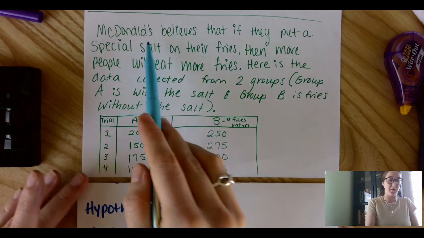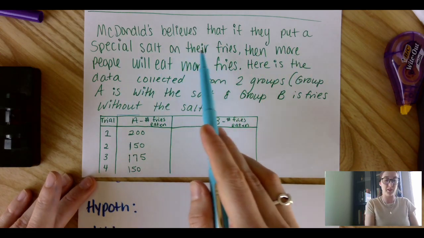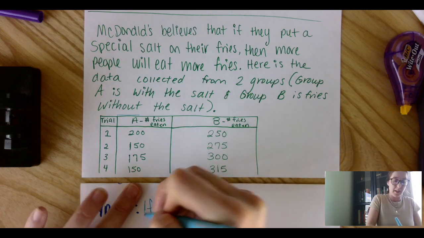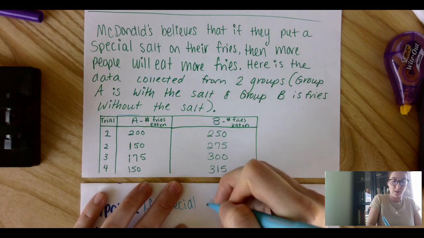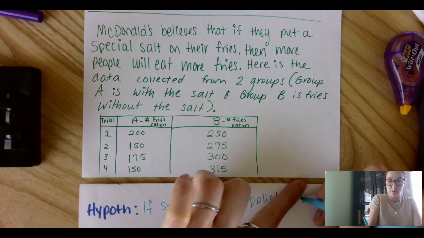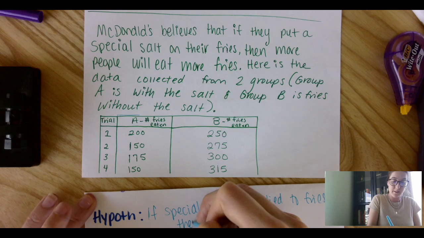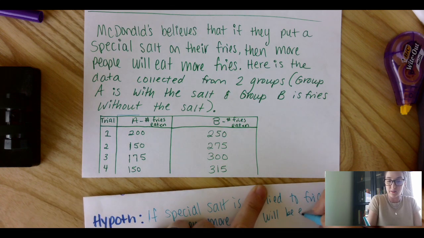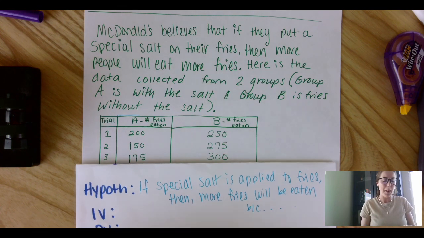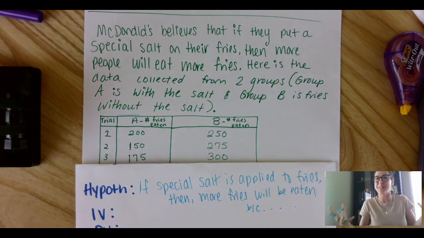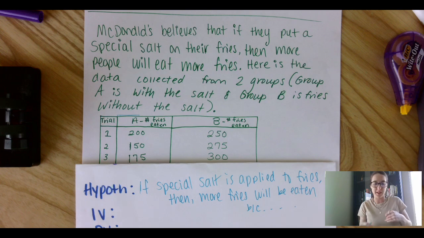So our hypothesis would be: McDonald's believes that if they put a special salt on their fries, then more people will eat more fries. So if special salt is applied to fries, then more fries will be eaten, because, and then whatever you think, because salt is favorable to the human tongue, or people like salt on their food, something along those lines.